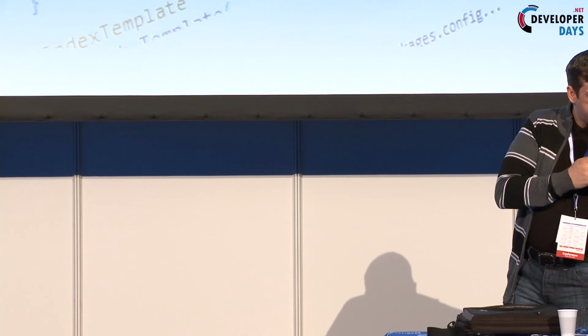All right, I think maybe we can take one more question. Hello. Is it possible to write unit tests for the pages written in WebSharper? Yes. Good question. So the question is, is it possible to write unit tests?